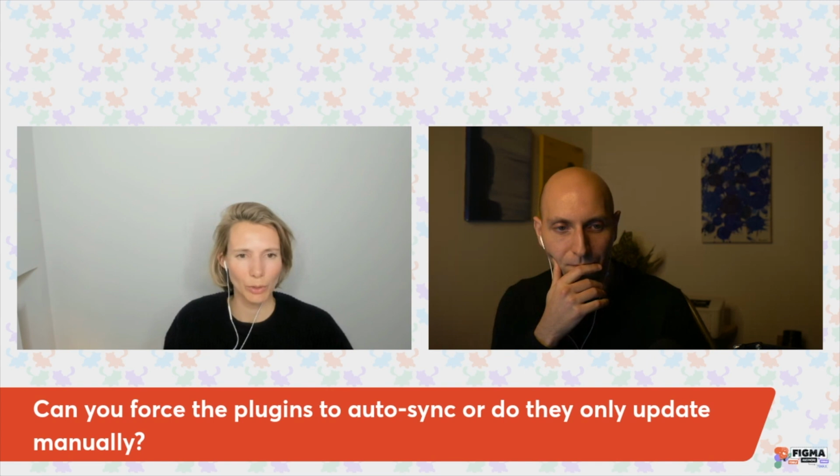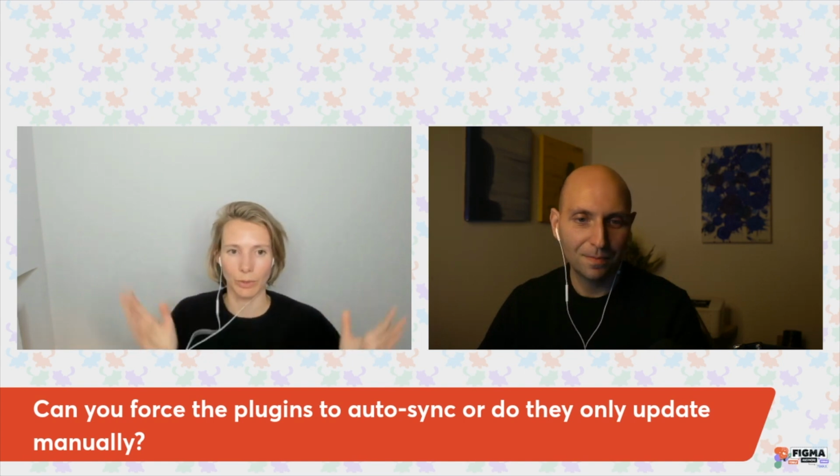Okay. Finally, with live changing data, can you ask the plugins to auto-sync, or do they only update manually? So Google Sheet only updates manually. And Kernel, I also don't know. I think there is a lot happening, but so far I think you have to update manually. Okay. But you can do the whole file. You just have to press one button, and then your whole document is updated.